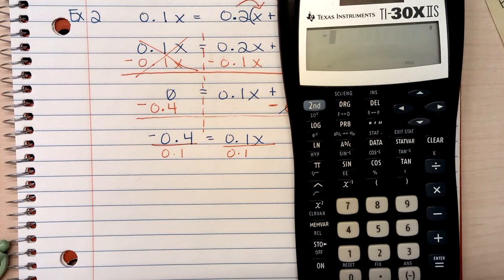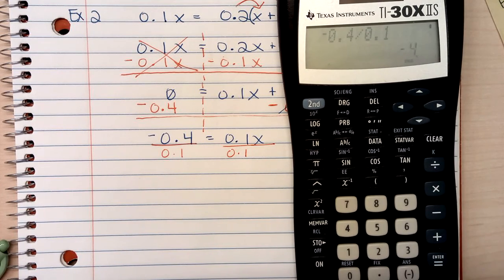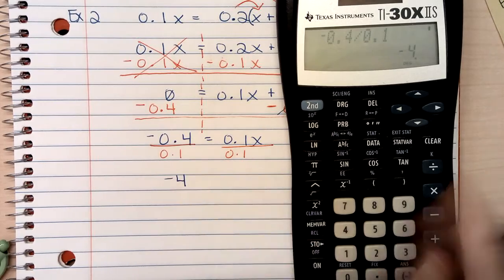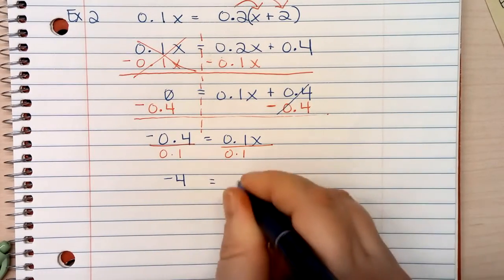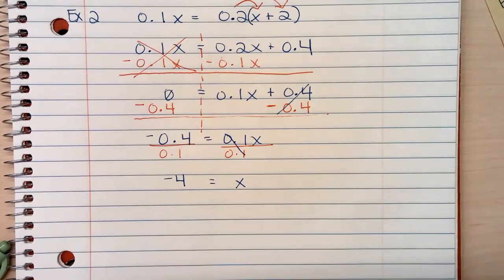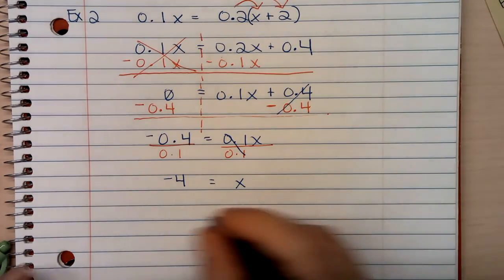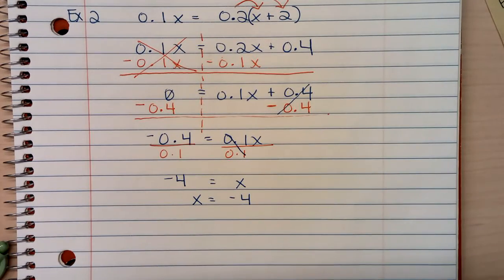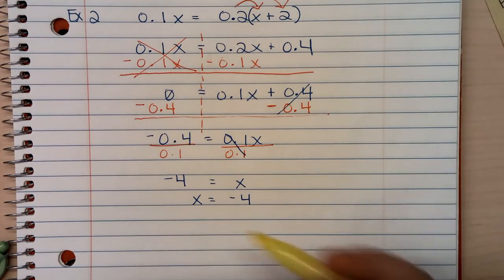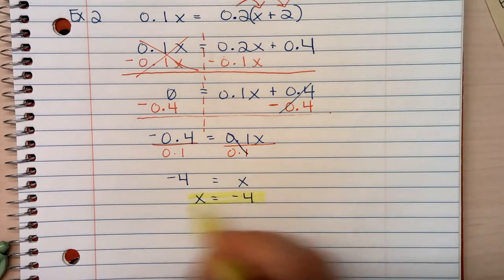I'm going to put in negative 0.4 divided by 0.1. And I got negative 4. Negative 4 equals x. And I could also write x equals negative 4. Highlight my answer, and I'm done.